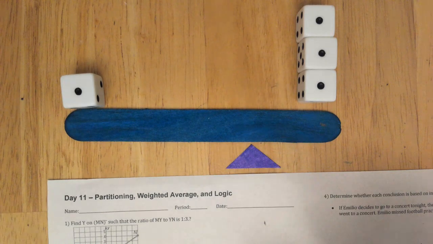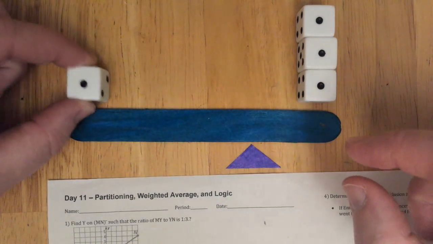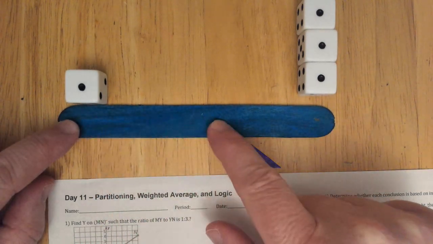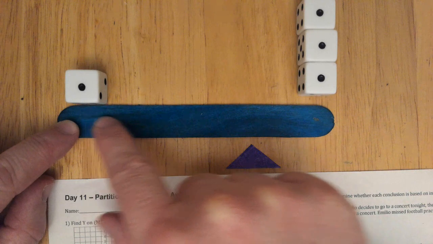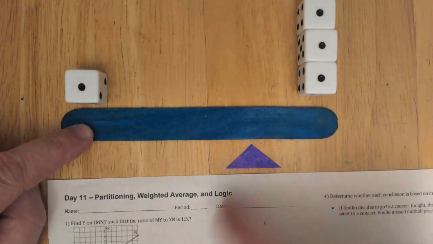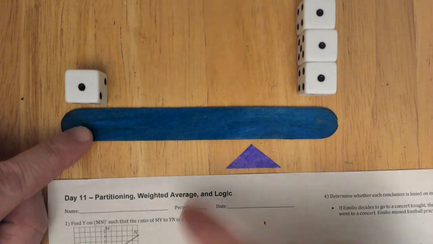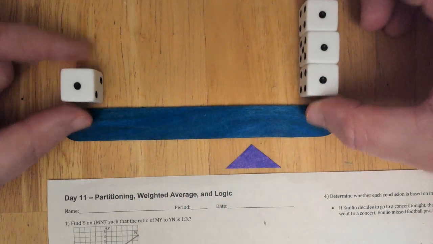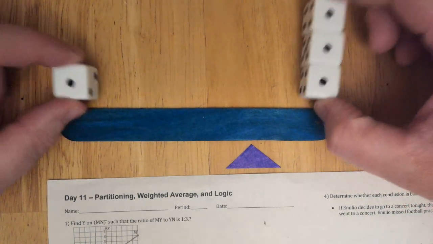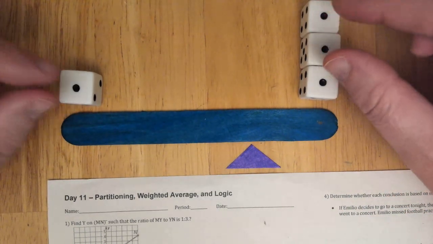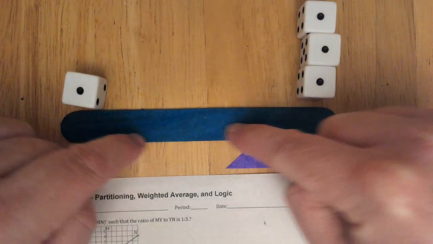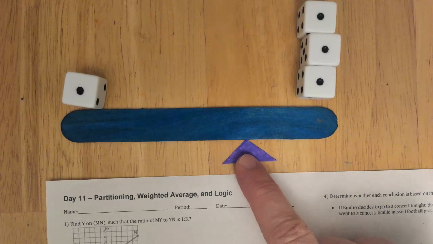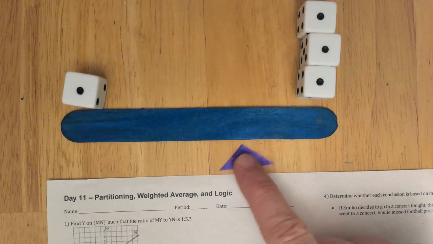Okay, so depending on the situation, this is the weight. This right here is called the weight. This right here is not the weight. This distance right here is going to be the ratio. So the stick is the ratio, and the dice, all these dice right here, this is the weight. So weight, ratio, and this right here is the location of the fulcrum. So that is what the answer would be.